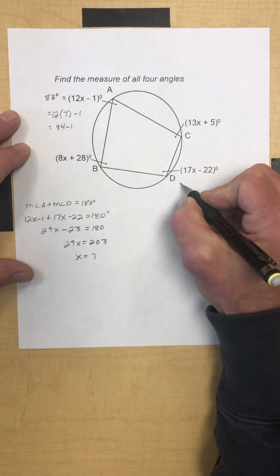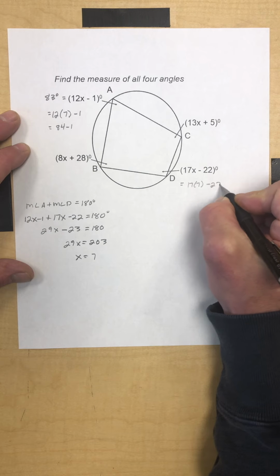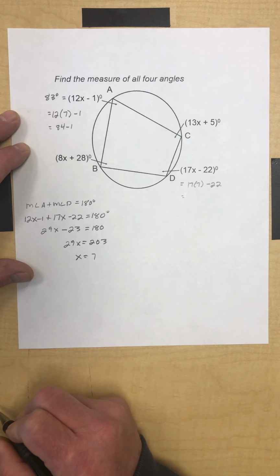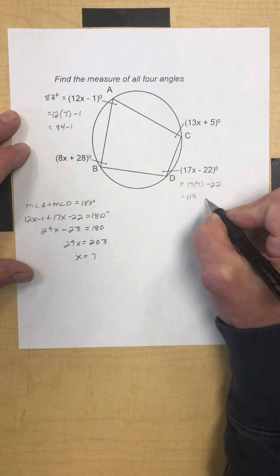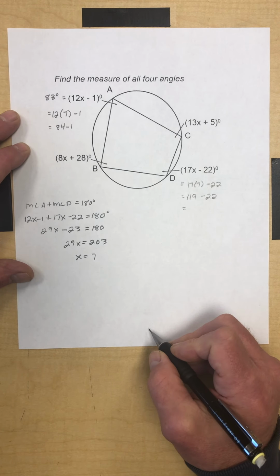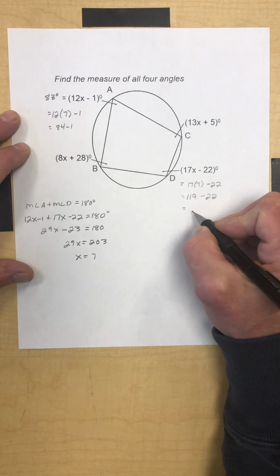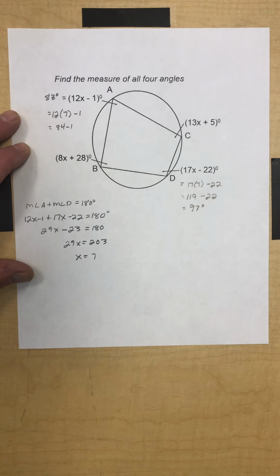Now we come down here and do 17 times 7 minus 22. 17 times 7 would be 70 plus 49. I'm pretty sure that's 119 minus 22. So it looks like I'm going to get 97 degrees. I'll check that in my calculator just to be sure. 119 minus 22, yep, 97 degrees.